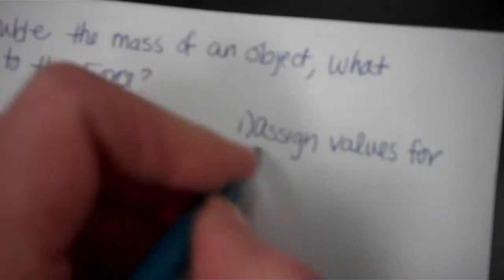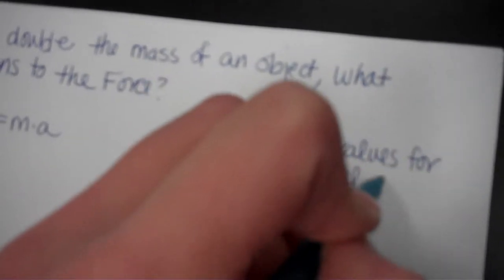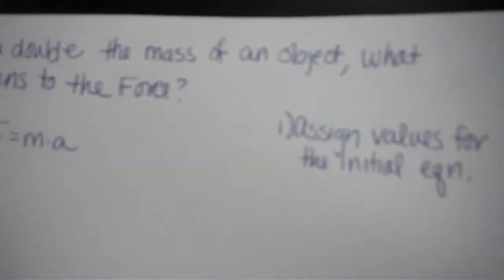Step 1 is you're going to assign values for the initial equation. So in other words, you guys pick an easy number.